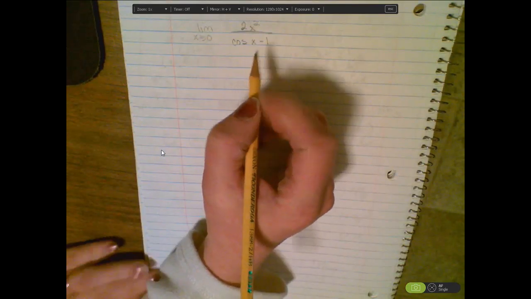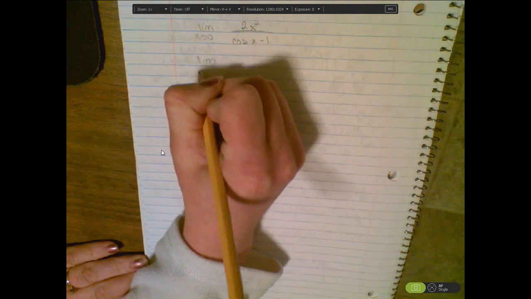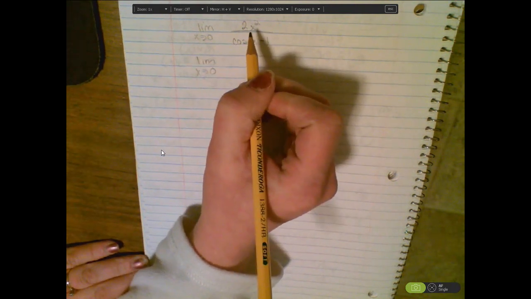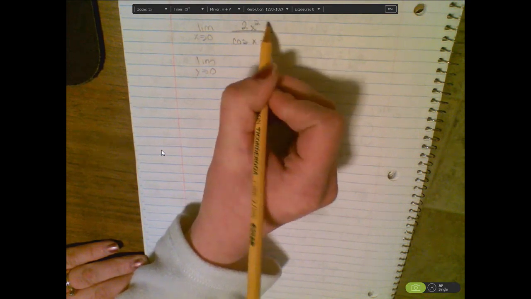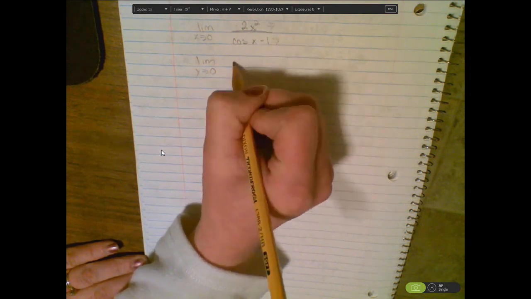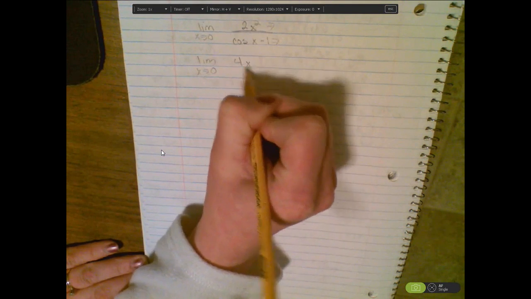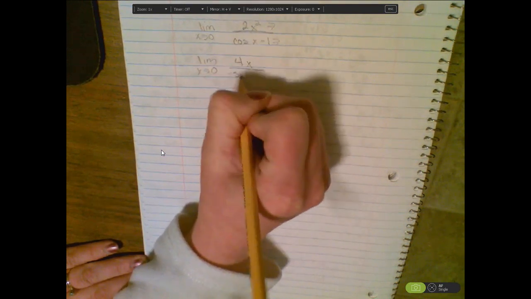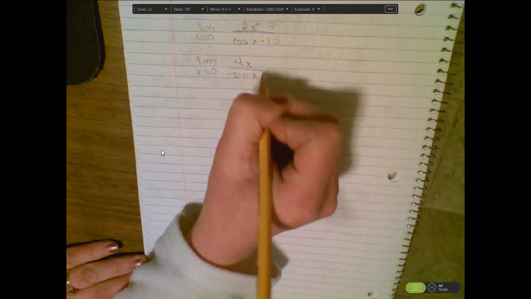So what we're going to do is try to take the derivative. So the derivative of the top, you just take the top and the bottom separately. You don't need to do the quotient rule or anything. This is actually really simple. You just go straight across the top, straight across the bottom, is 4x. And down here, cosine x becomes negative sine x, and this goes away.